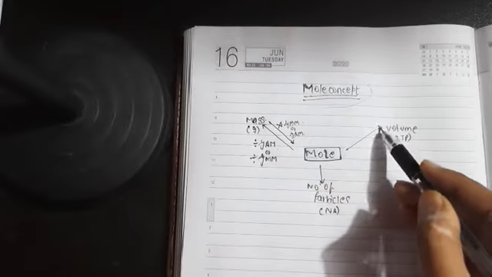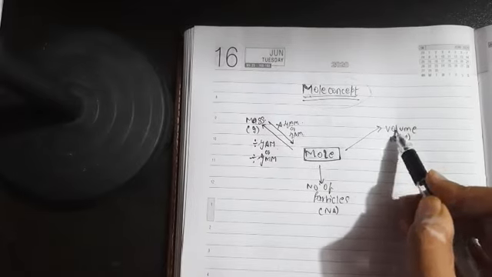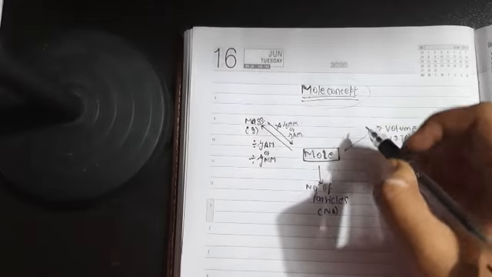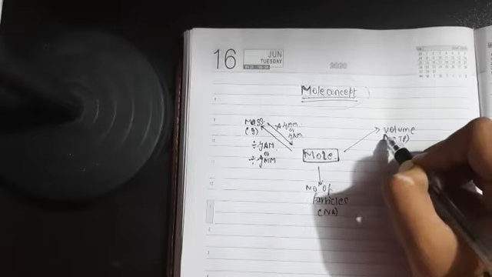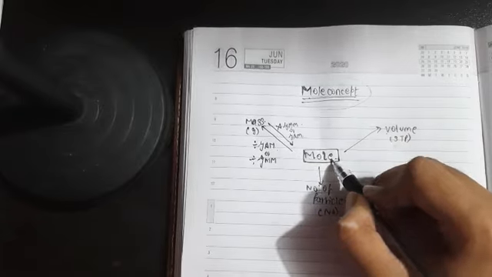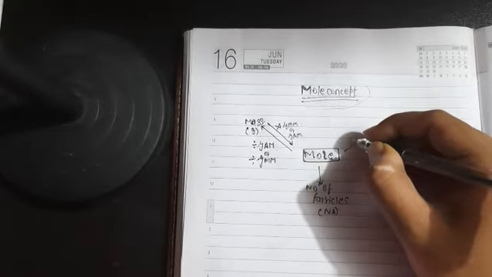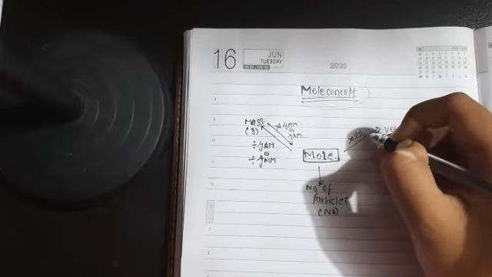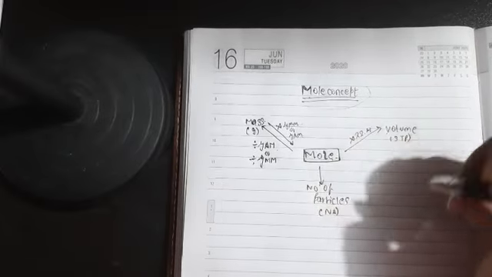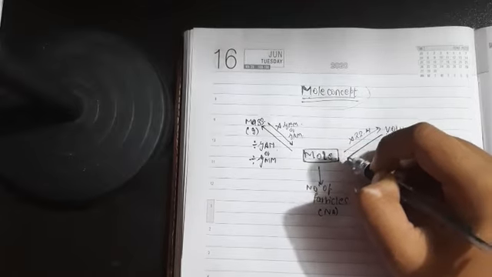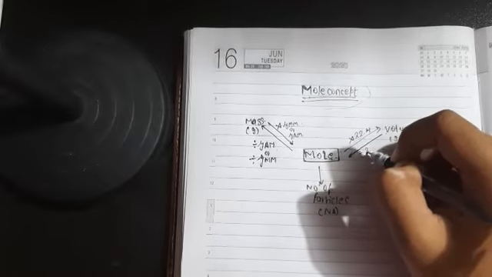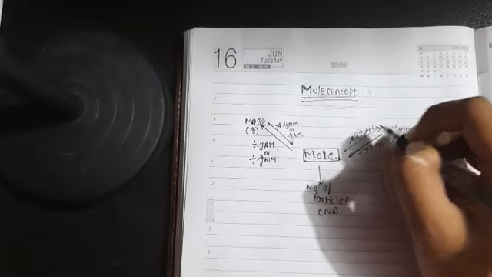Same way, and the same story goes with the volume also. Either way around, if you are going from moles to volume, you're taking the flight from here to here, you are going to multiply it. And for the return flight, I'll be dividing by 22.4 liters.